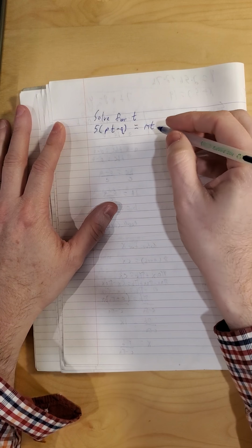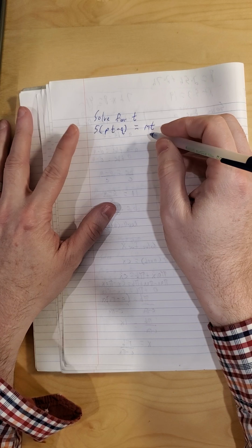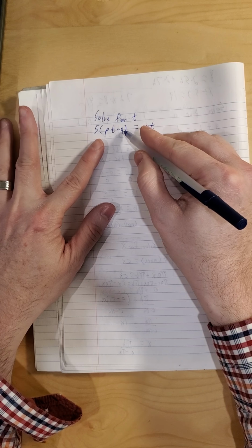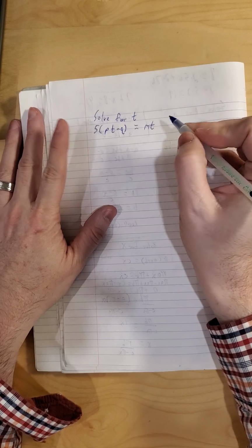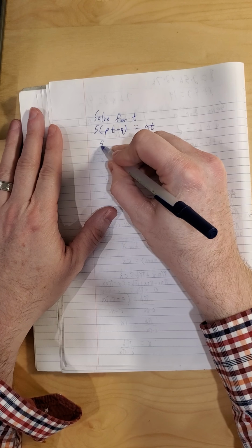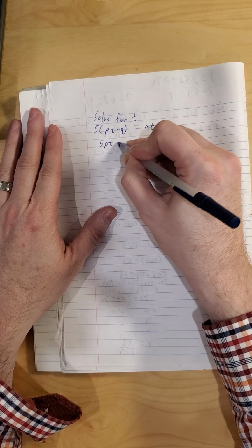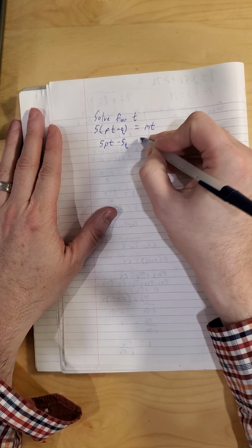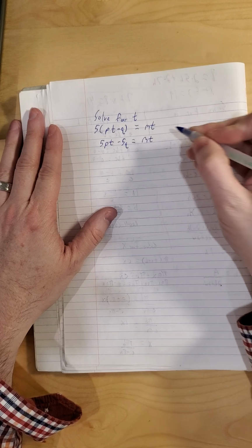Welcome back. This one you might notice is very, very similar to our previous one. So I want to use the distributive property to start us off. Get rid of those parentheses. I want to simplify each side as much as I can before I do anything else. So 5pt minus 5q via the distributive property on the left. On the right, I still just have m times t.